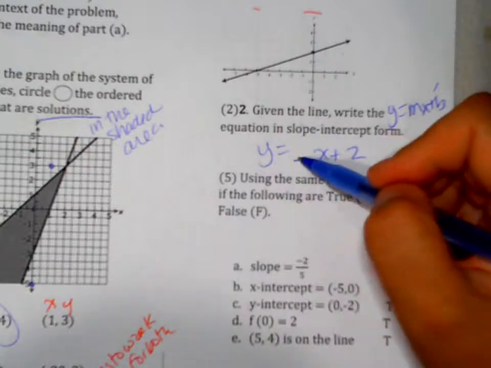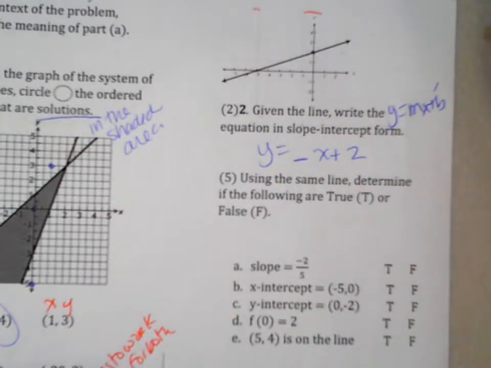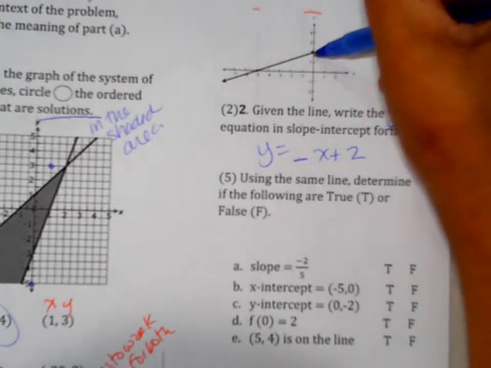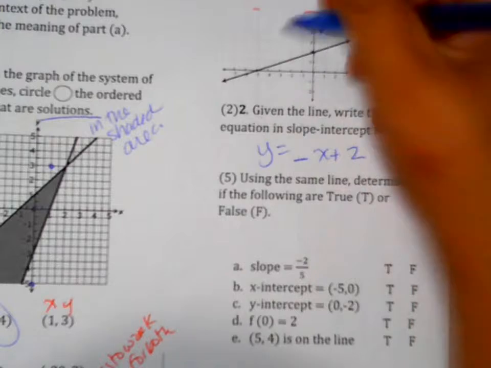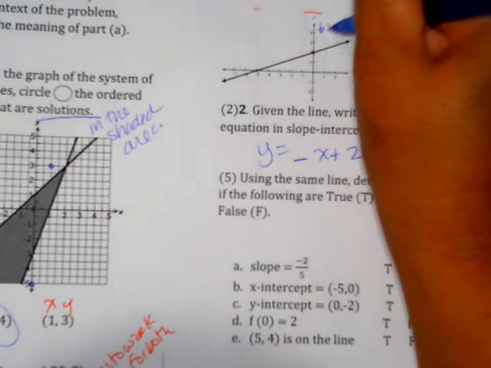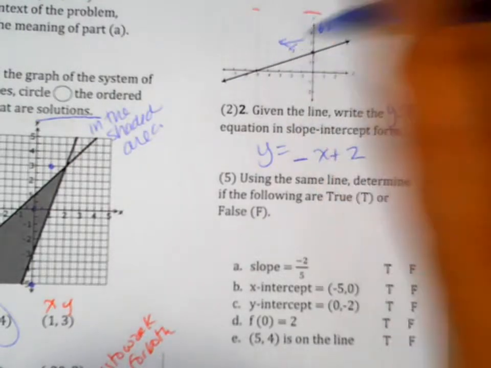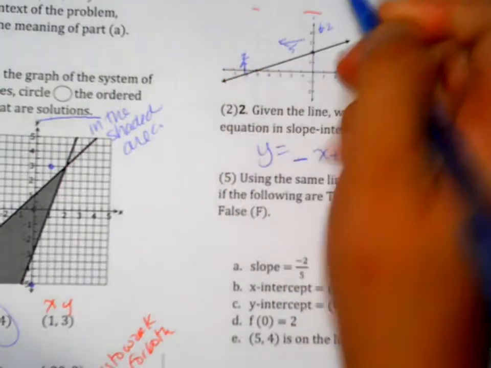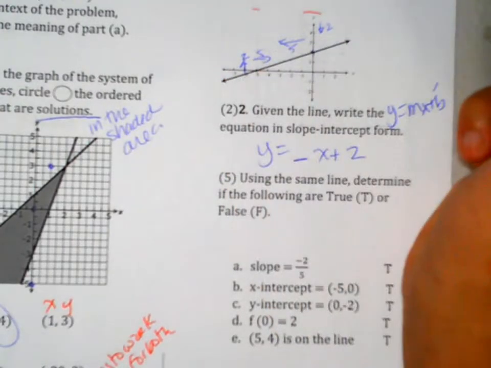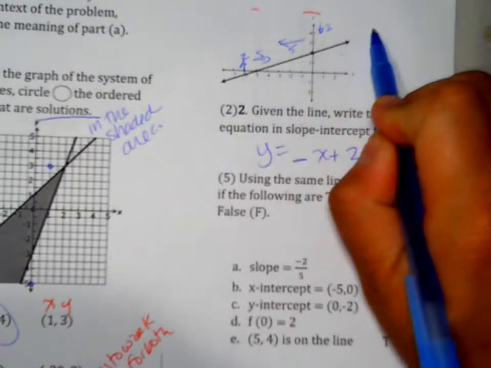And now I need to find the slope. To find the slope, all we have to do is count on a graph. So I'm going down 2, 1, 2. I went down 2, and I went left 1, 2, 3, 4, 5. Or you can look at it this way: I went up 2 and to the right 5. Either way, it's a positive slope. Remember, things that come up this way are positive slopes.